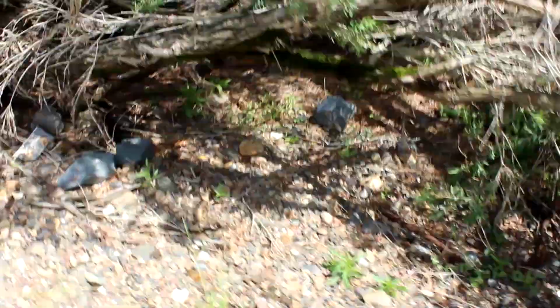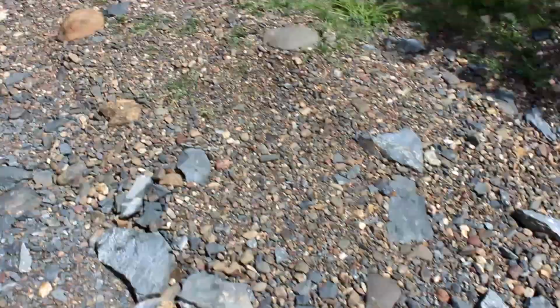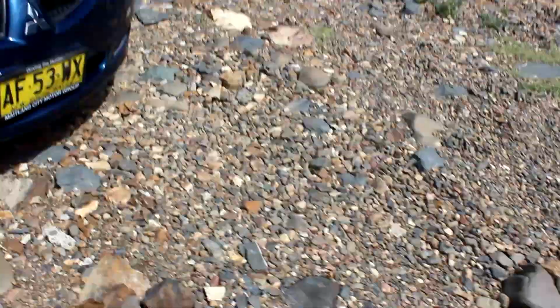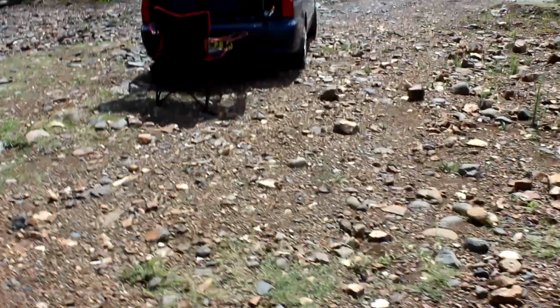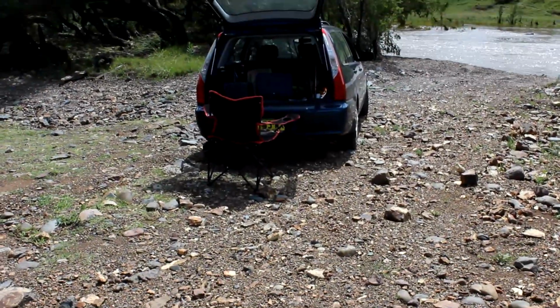I don't really want to show you the area I'm in that well, because a lot of people can tend to get a little bit annoyed with that. So if you can just bear with me for just a second. I can't get my car any closer to the river without making sure I can't get back. So what I'm going to do now is show you the setup of where I am, very slowly. I can't get any closer to the river there.